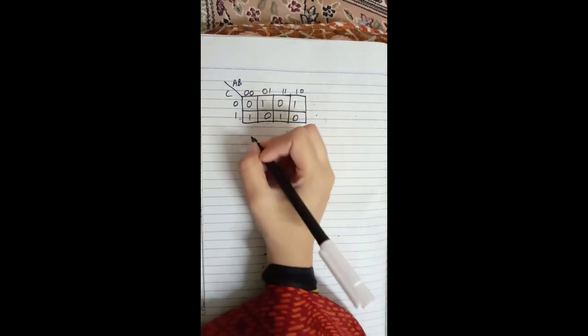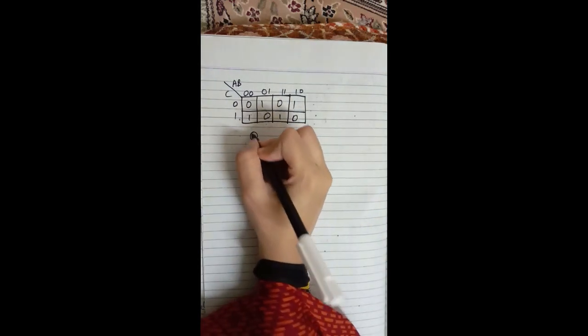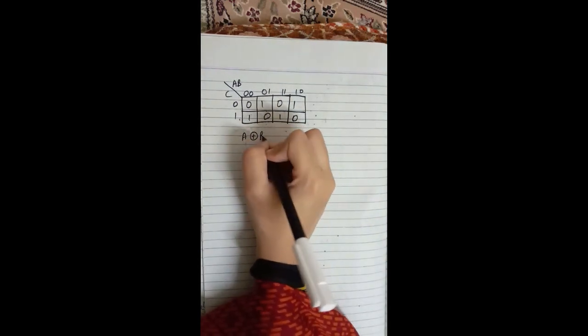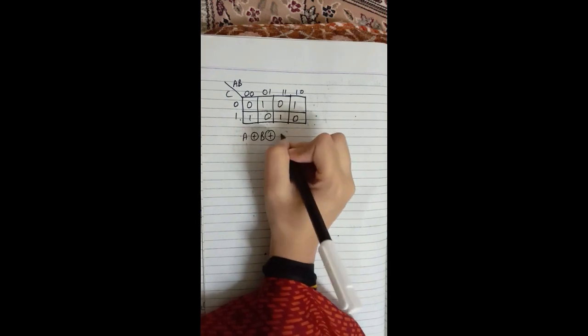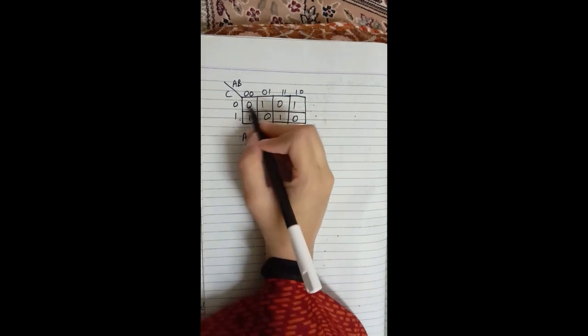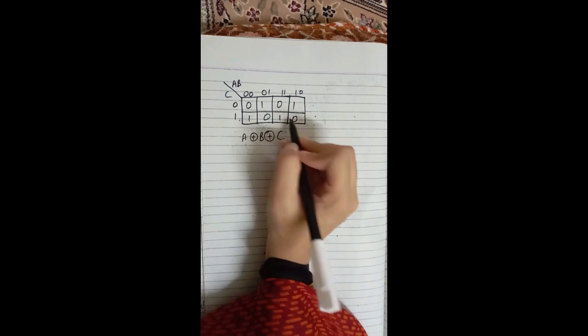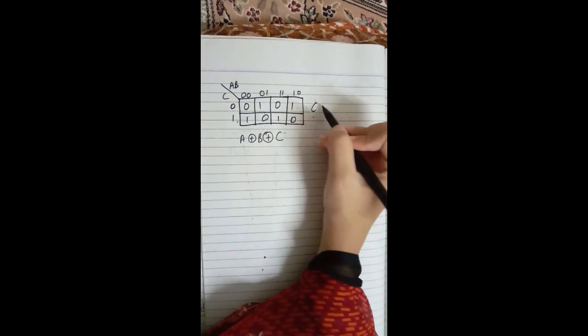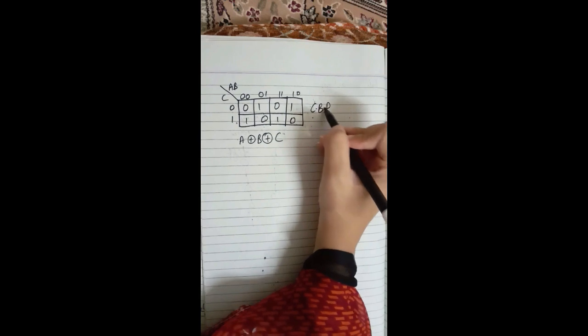As we did it before, this is our checkerboard pattern, and what the checkerboard pattern says is that we have the XOR gate. A XOR B XOR C. When we have 0, 1, 0, 1, then 1, 0, 1, 0, as the pattern is going on, it is checkerboard pattern. Okay.